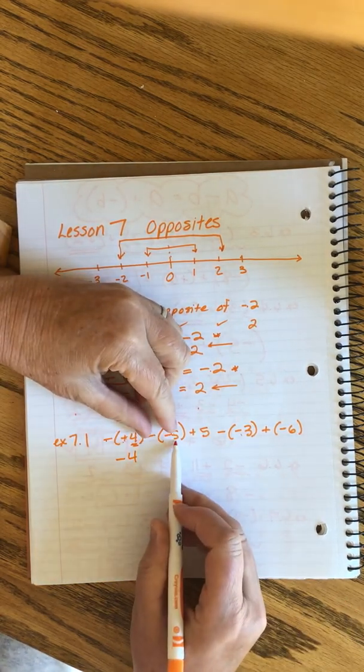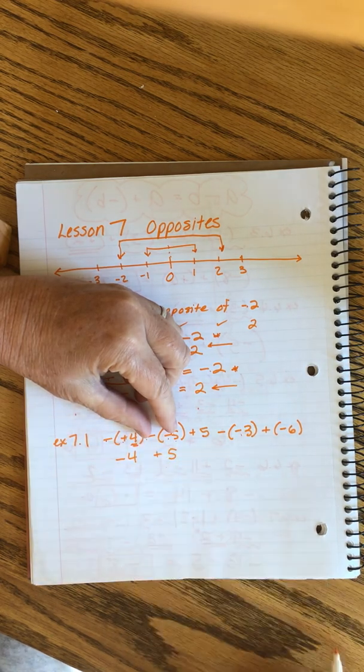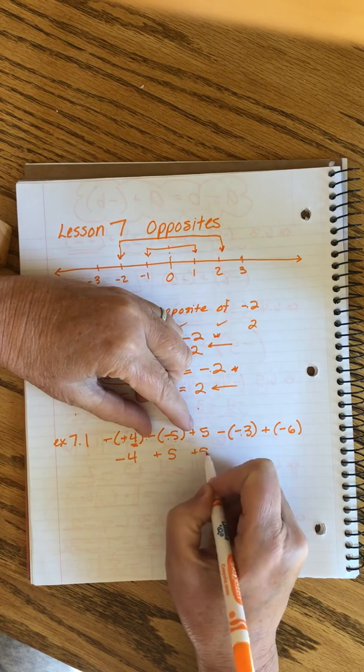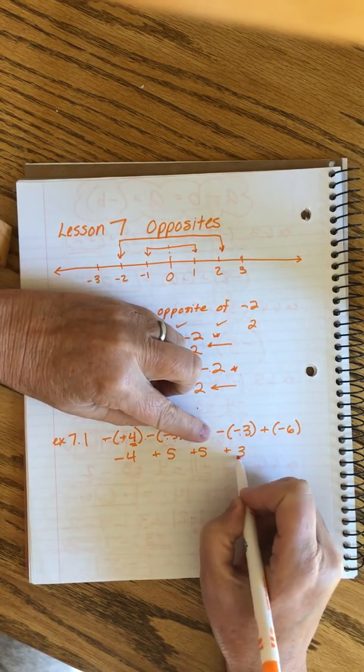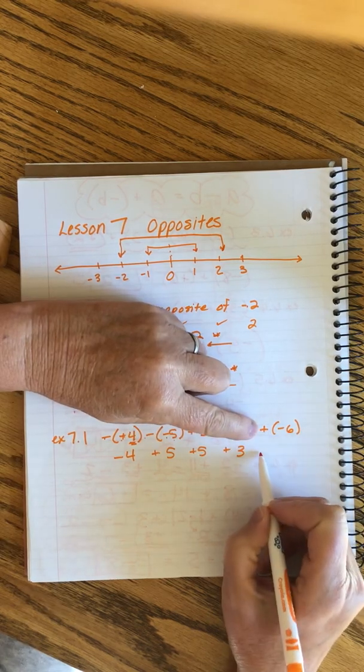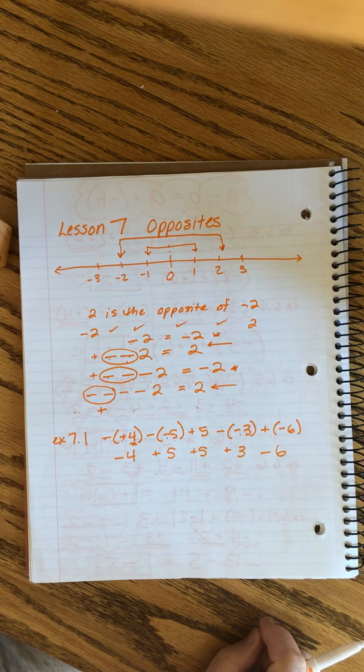This 5 has 2 minus signs in front of it. Those are gonna go together to make a positive. That's already a positive. 3 has 2 negatives, so that becomes a positive. 6 has 1, so that stays negative. Does that make sense? You'll get the hang of it.